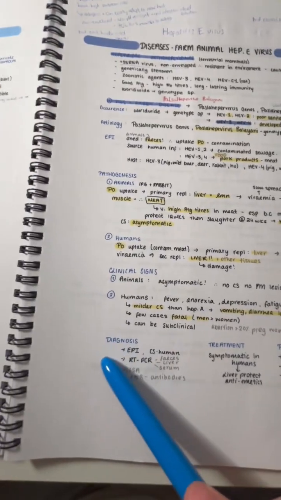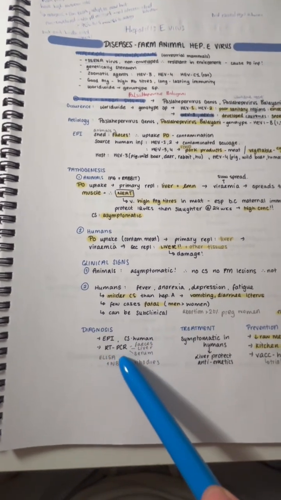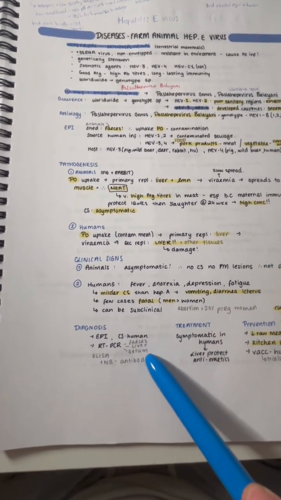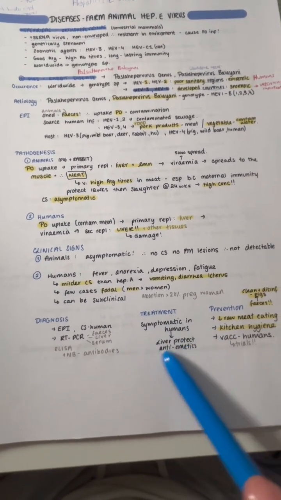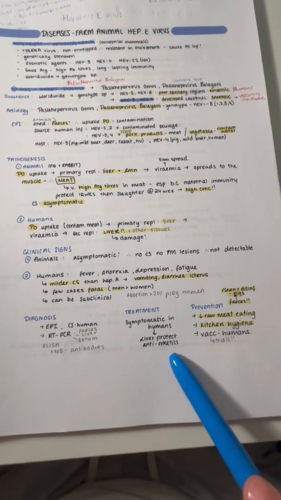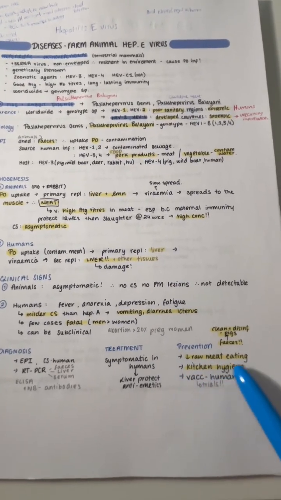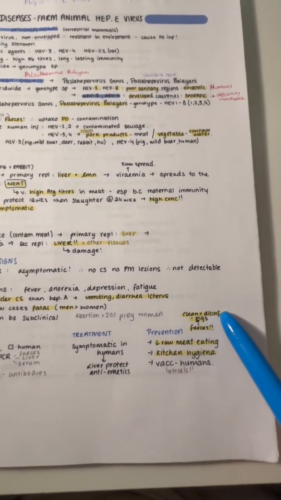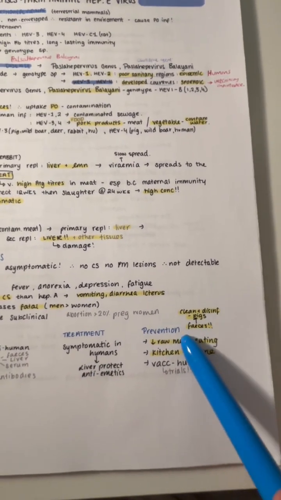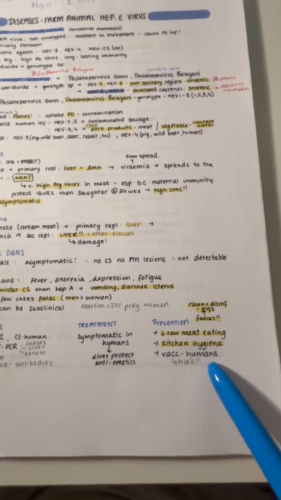For the diagnosis, look at the epidemiology and the clinical signs in humans. You can do a real-time PCR of the feces, liver, or serum. For the treatment, it's symptomatic in humans, so you need to protect the liver with liver protectants and give antiemetics to stop vomiting. And for prevention, decrease eating raw meat and have good kitchen hygiene. And make sure to clean and disinfect yourself after working with pigs, especially their feces. And there are also vaccination trials for humans.